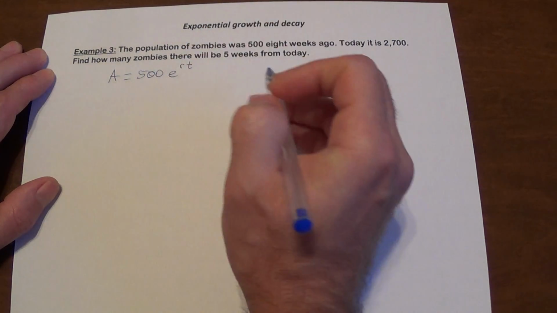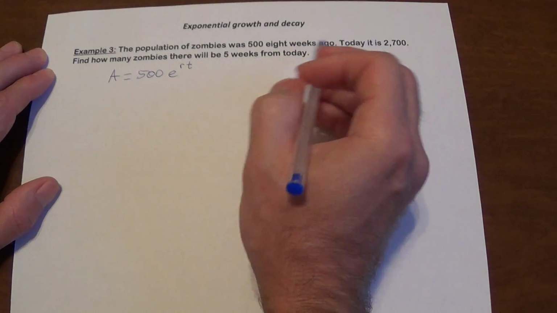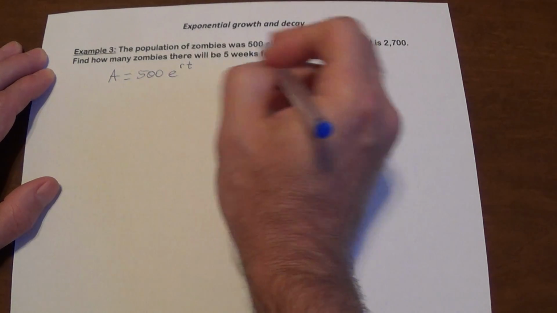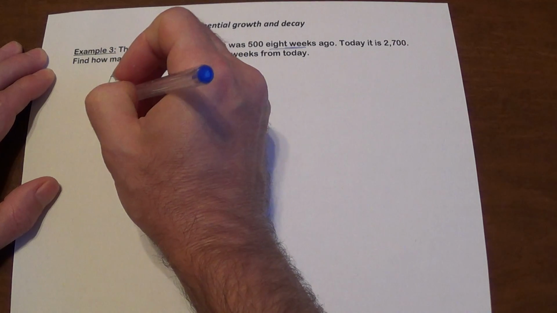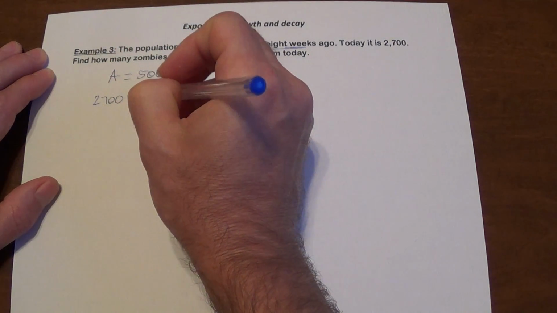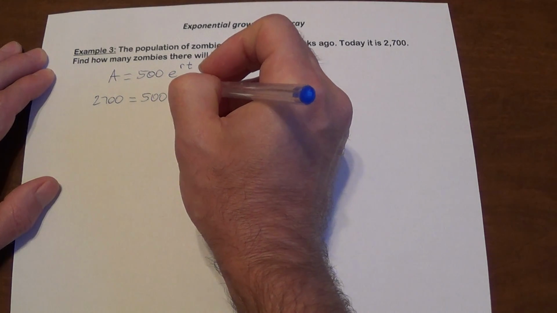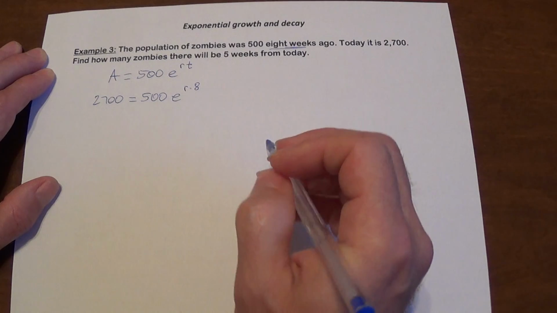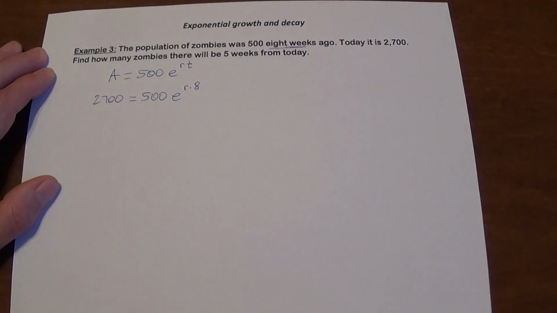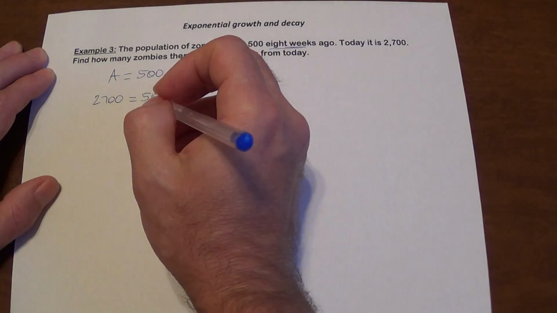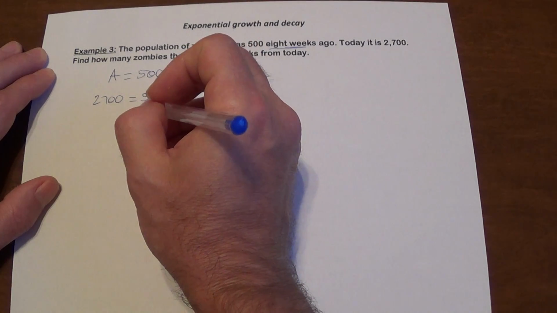We don't know R yet. We know that today, which is 8 weeks later, is going to be 2,700. So 2,700 equals 500 e to the power R times 8, right? This is very similar to the previous problem, by the way, except it was easier there with the doubling.